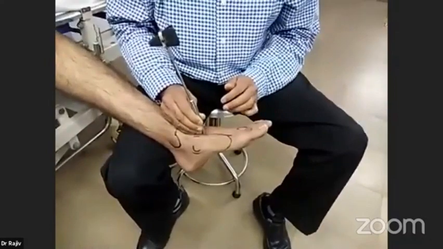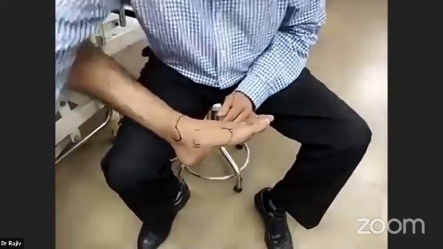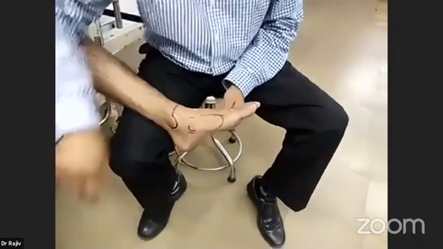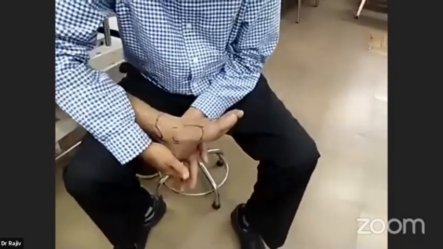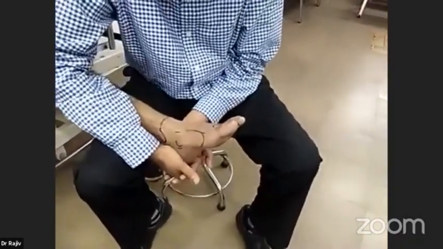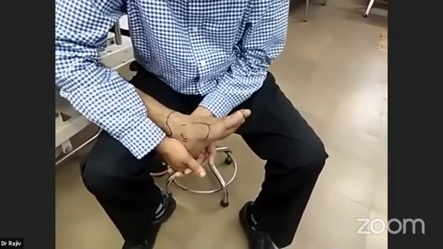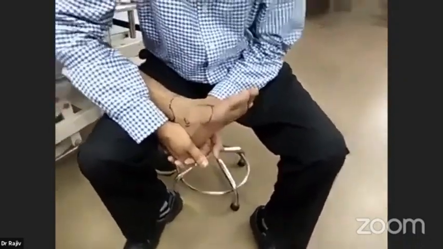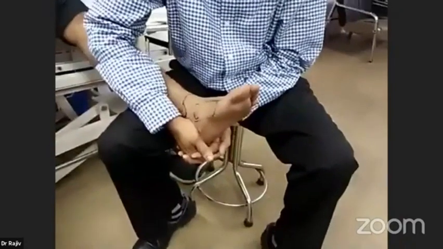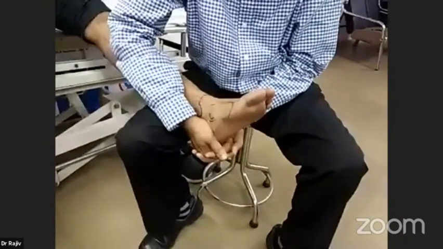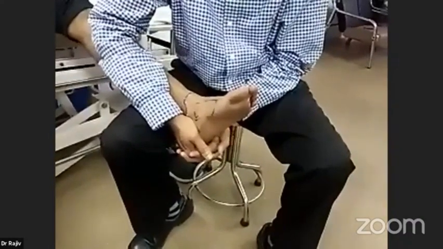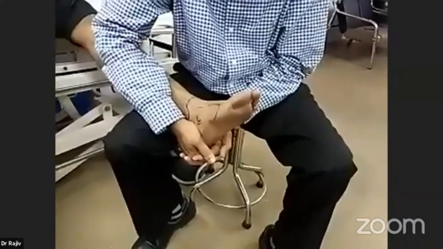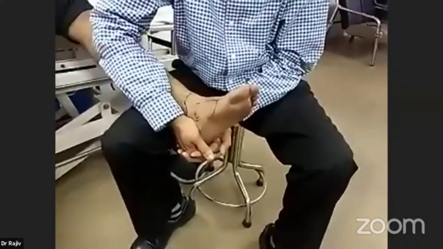For the calcaneus, the stress fracture test is called the calcaneus compression test, where you hold the calcaneus in your palm and compress it between two palms. If it is tender, you diagnose a possibility of stress fracture of the calcaneus.